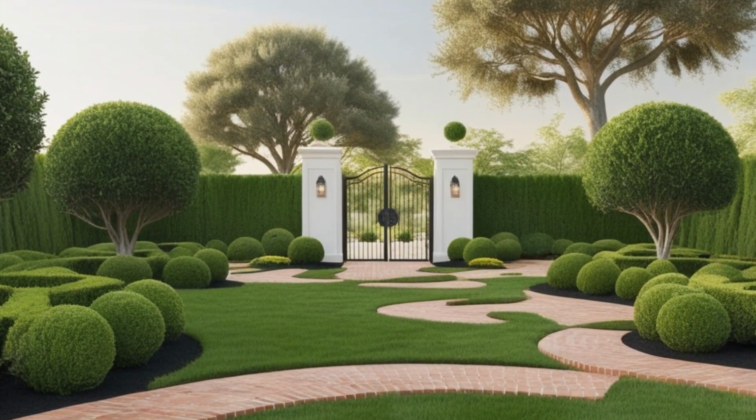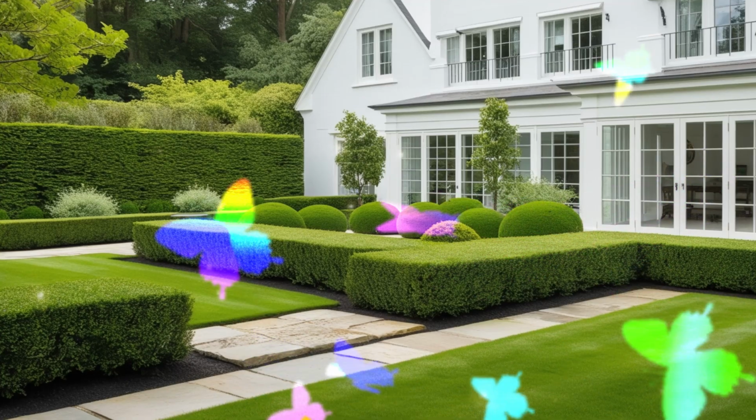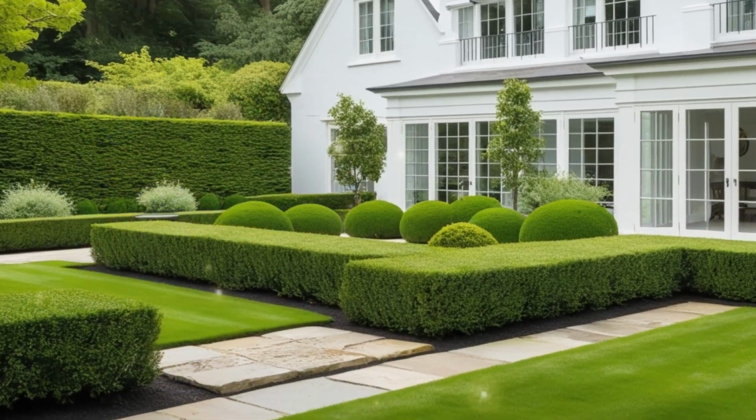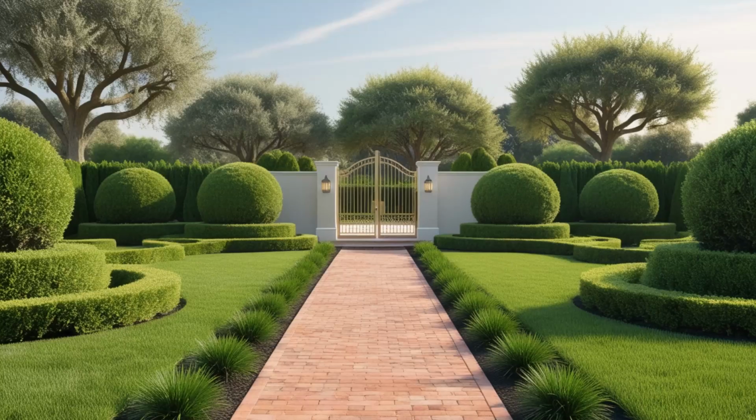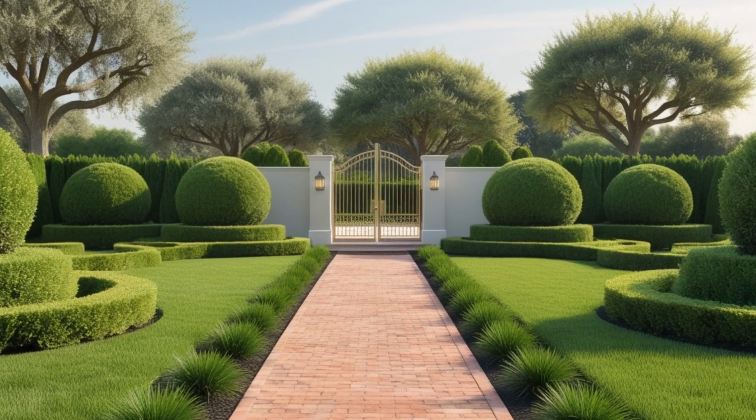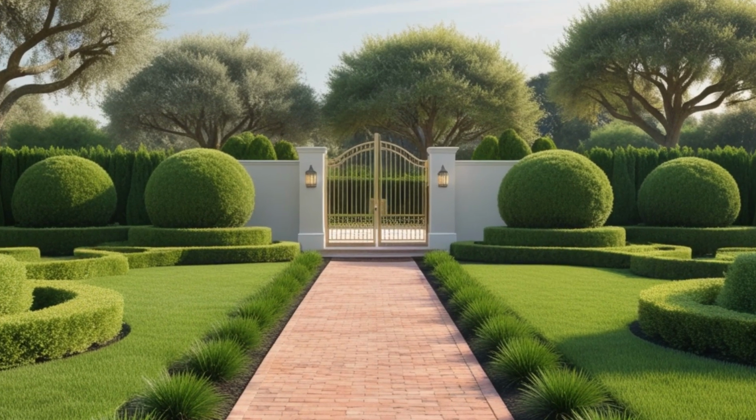Once your garden is complete, engage with the space regularly. Spend time meditating, reflecting, or simply enjoying the beauty of your surroundings. Use the garden as a sanctuary for relaxation and introspection.